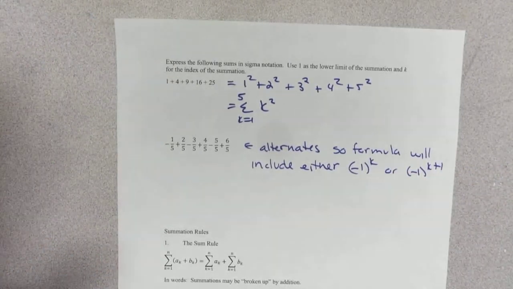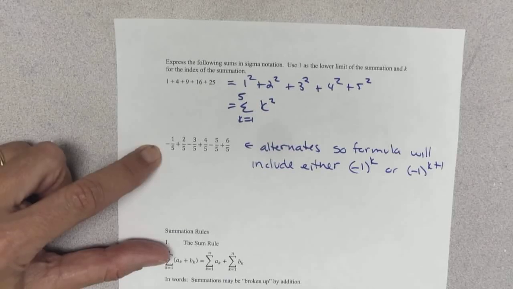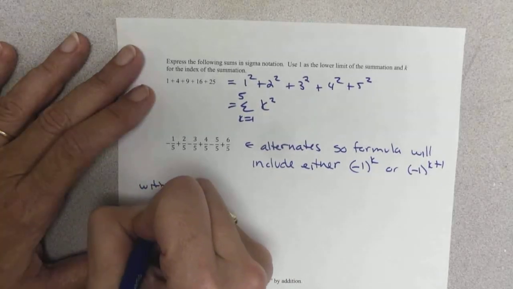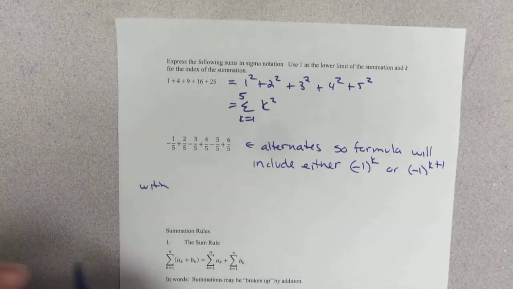It's going to be one of those two at this level. It can be mathematically other things, but for our purposes, it's going to be one of those two things. We need to start negative. We must start with k equal 1.